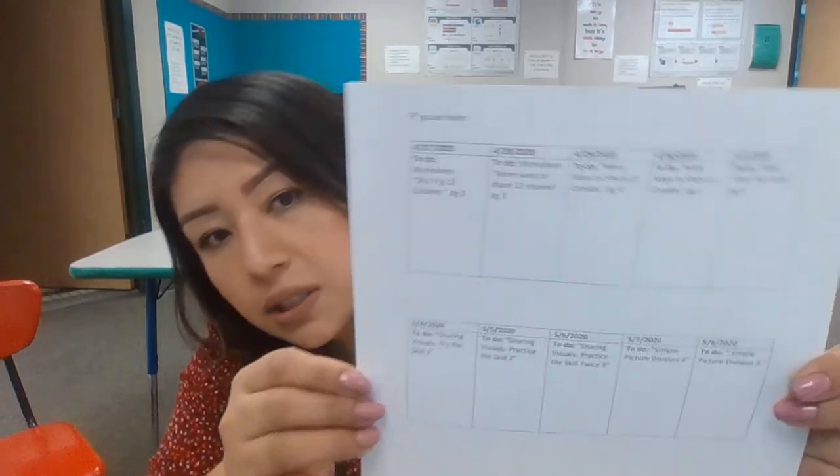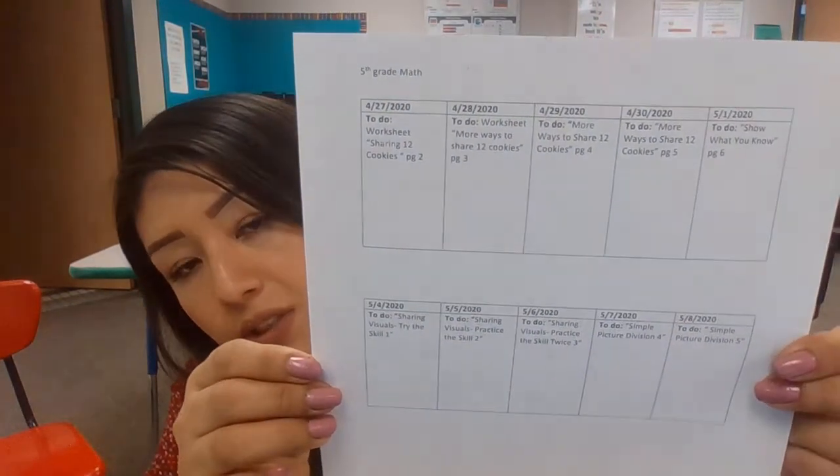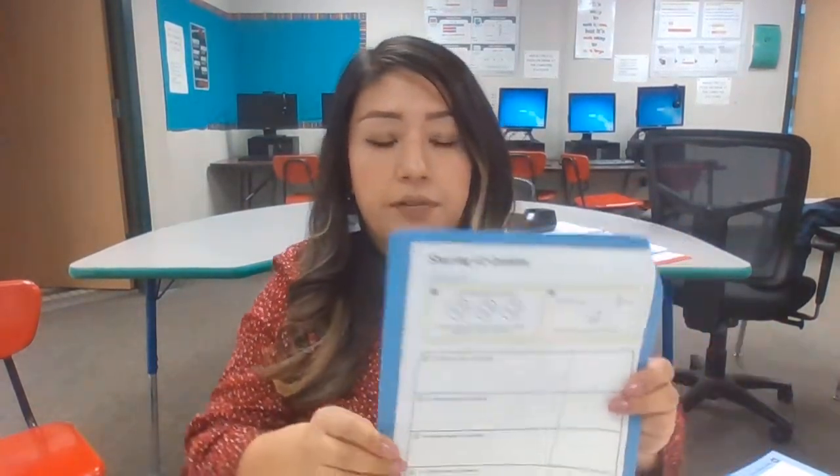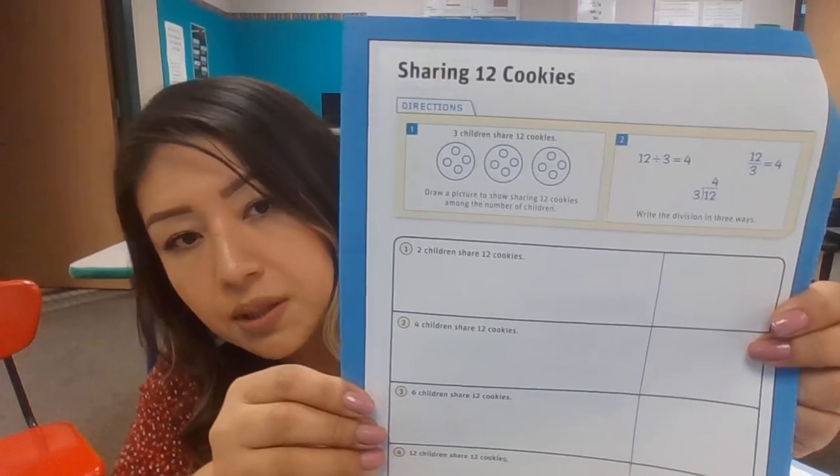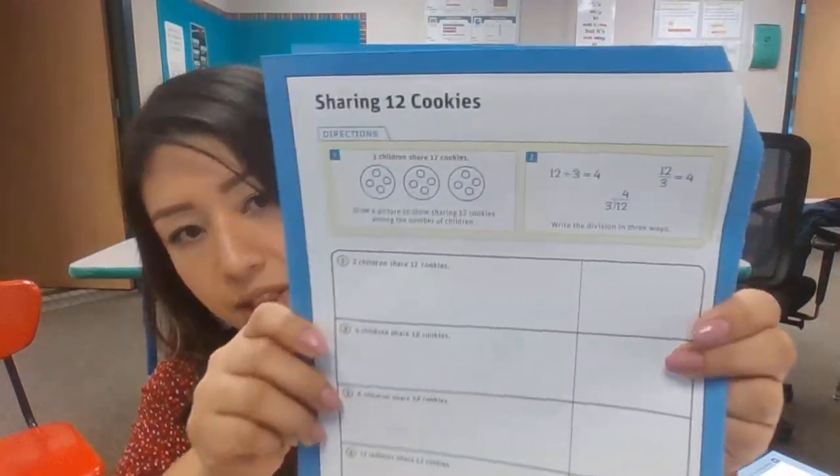Okay, so when you receive your packet, you will have a schedule and it'll tell you what pages to do on what date. And this skill that we will be working on today and learning is going to help you with that. So today, I'm going to be helping you by going over two problems with you. And the first problem is going to be the example on page 2, sharing 12 cookies. And we're going to get started with that.